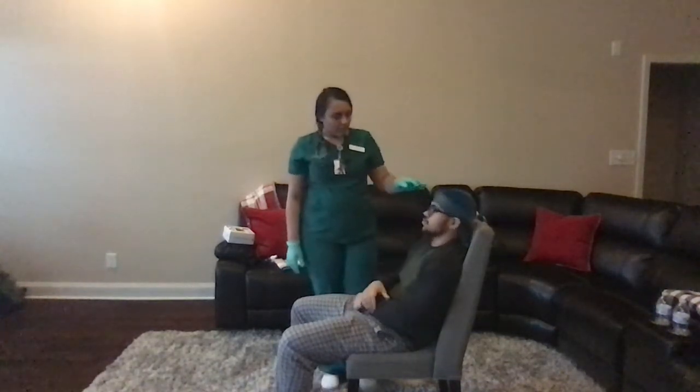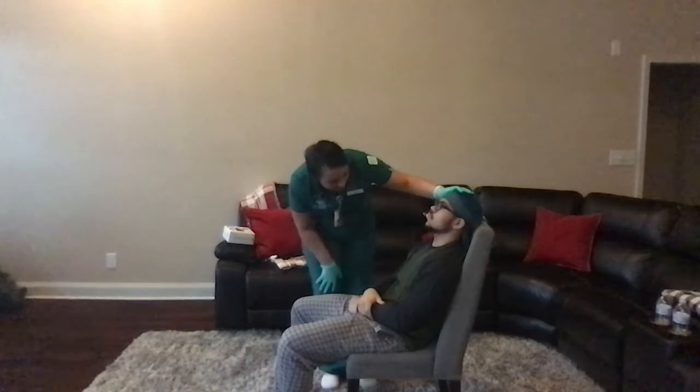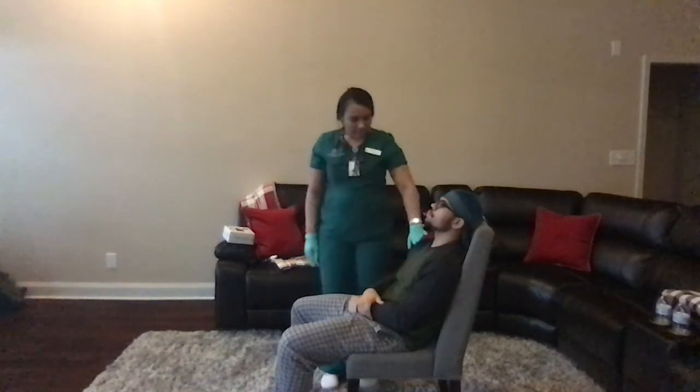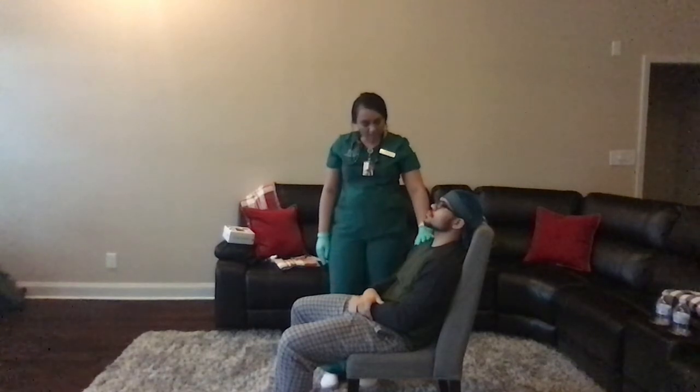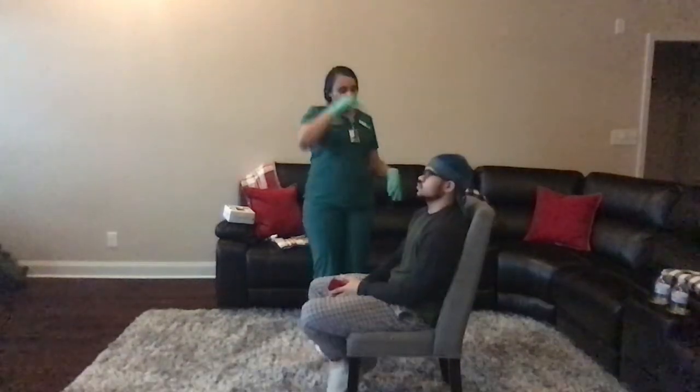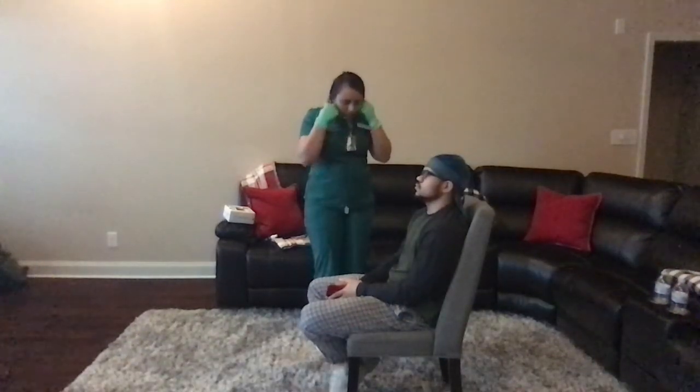So now I'm going to inspect the trachea for midline position, and then I am going to inspect the rise and fall of the chest for symmetry, breathing pattern, rate, and rhythm. So now I'm going to listen to your heart sounds.